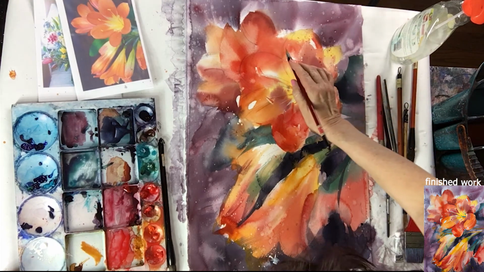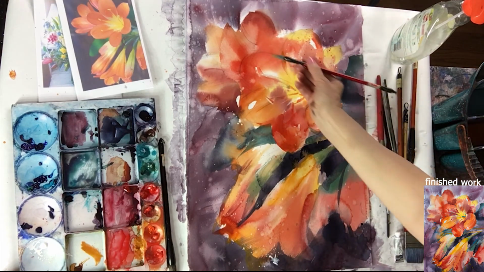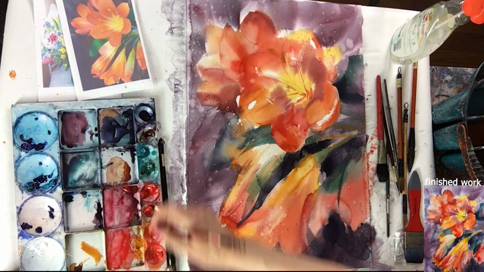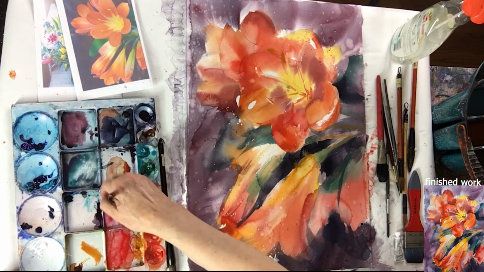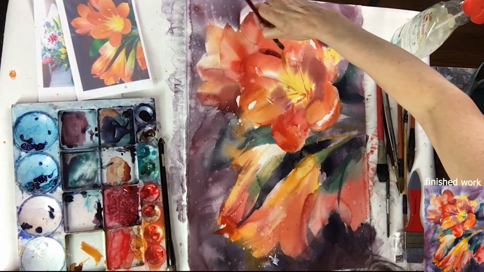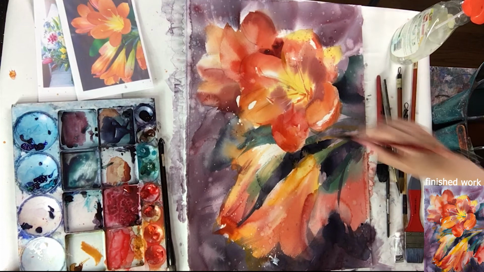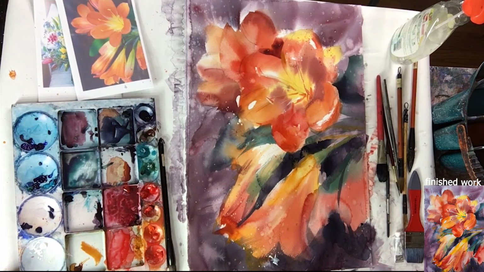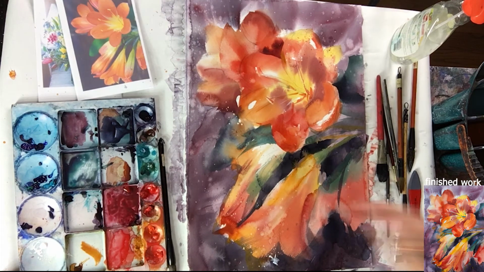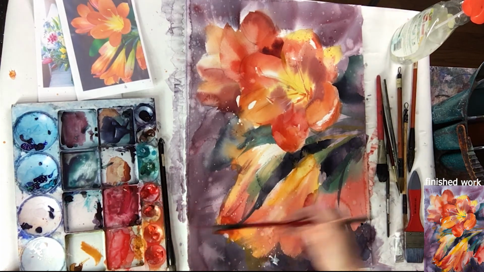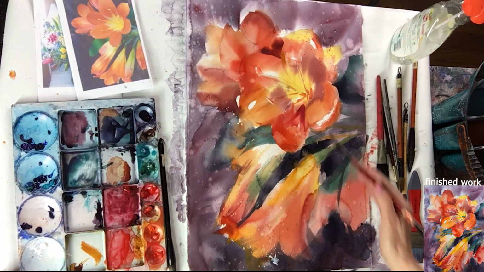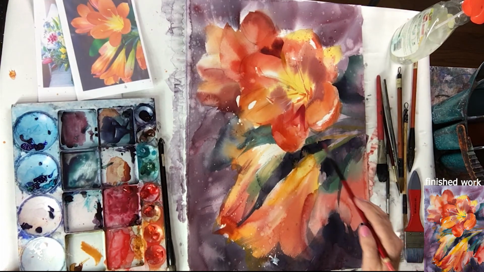So if you want to still have some of these edges, if you lost them, definitely you can paint the negative shape behind, and in my case, I want to just kind of reinforce this edge a bit to make this flower pop. So just pop in some dark. There will be some more dark coming, and this flower in the front, I still want it.